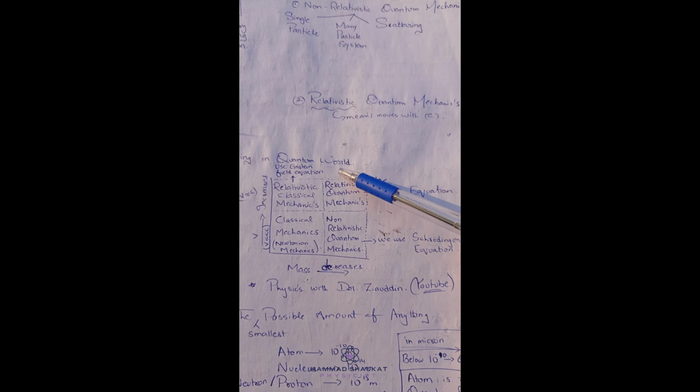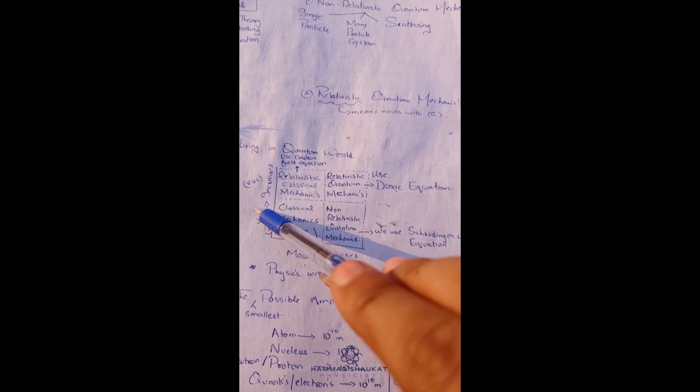So let's start. From left to right, mass decreases, and from bottom to top our velocity increases. So I just divided my section into four parts. Here mass is high, then it decreases, and here mass is very small. First see this part. Here mass is very large and velocity is very small. So where mass is large and velocity is small, you are in classical mechanics.